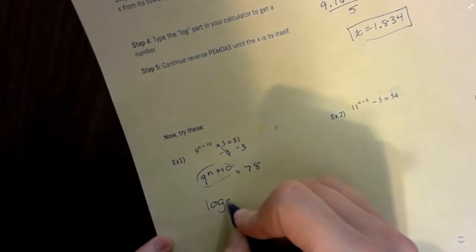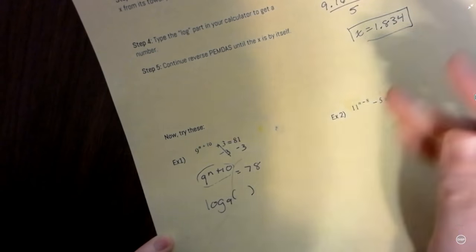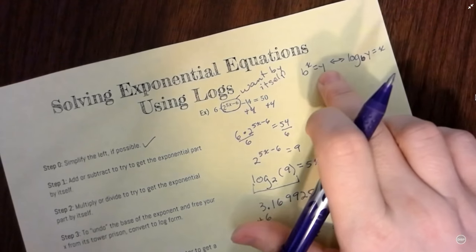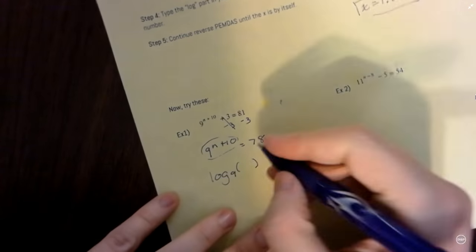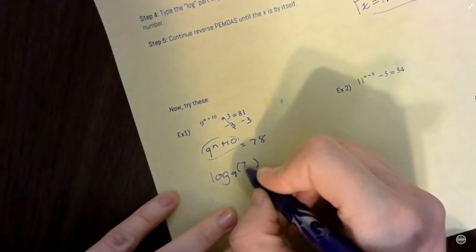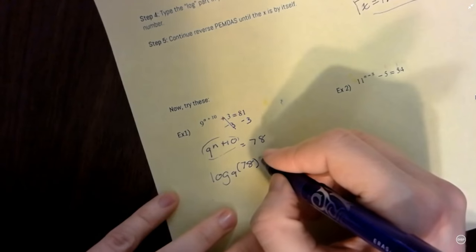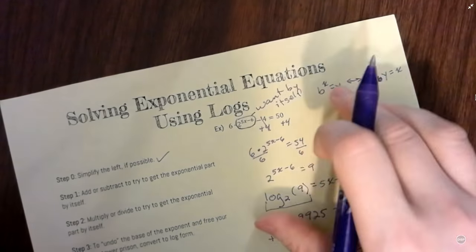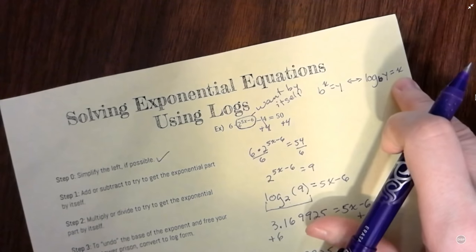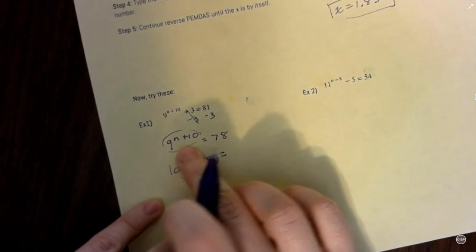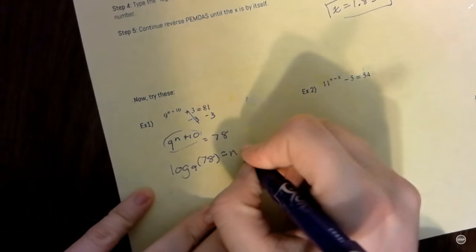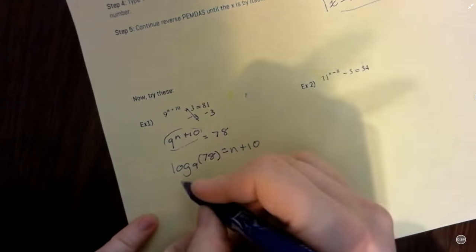So log base 9. And then remember this number. So this number right here is what used to be on the right side by itself. So I'm going to put that next. So 78, it used to be on the right side by itself. It's now becoming the argument of the log. And then finally, remember the exponent ends up all on its lonesome on the right side. So I'm going to take the exponent, which is n plus 10, and put it all by itself on the right. And then go ahead and get a number here.